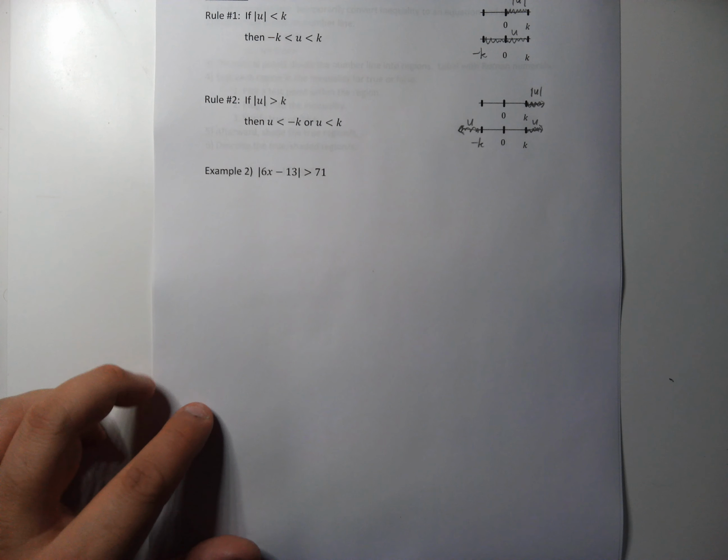Okay, 14 is the bottom. It's not included, so it gets a parenthesis. And everything beyond it, so positive infinity, and infinity gets a parenthesis no matter what. And I'm done. Okay? So that takes care of this problem using this method. Okay? And if this method is adequate for you, you may stop here. If you want to see the other method, which is taught by some, I will show it to you.